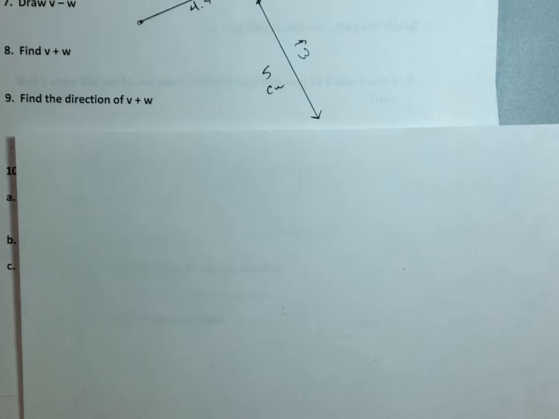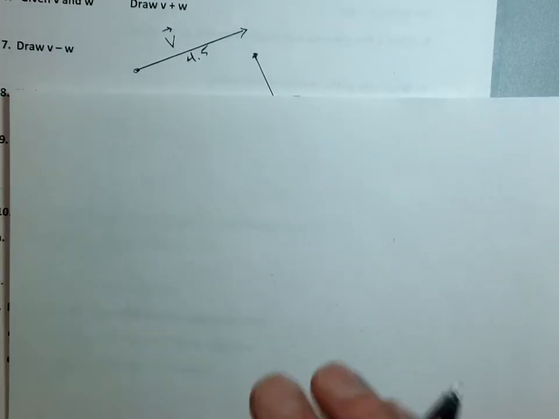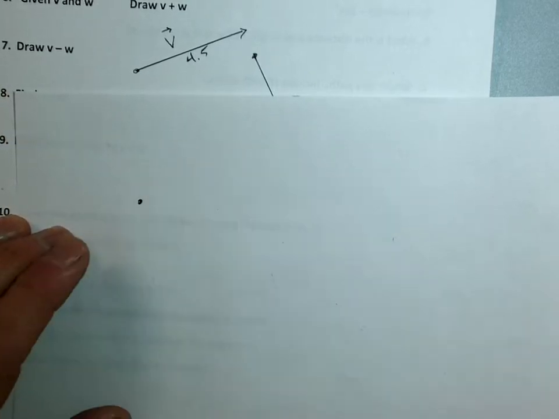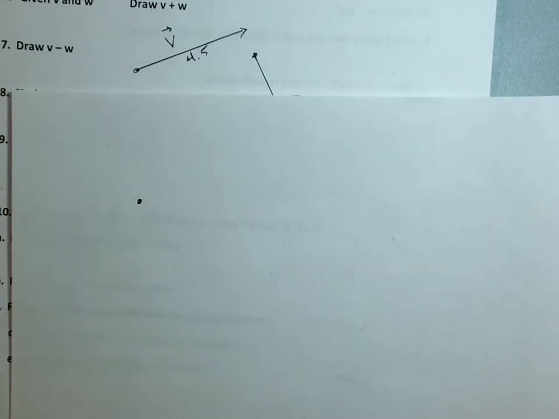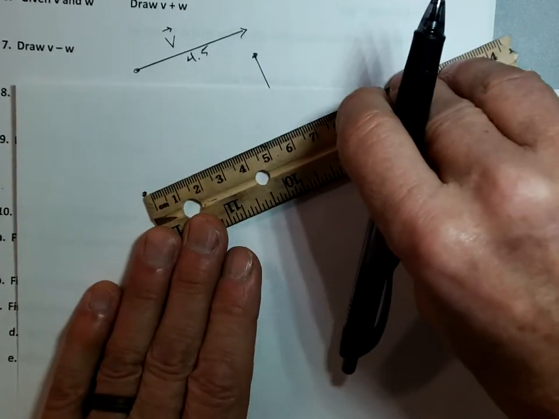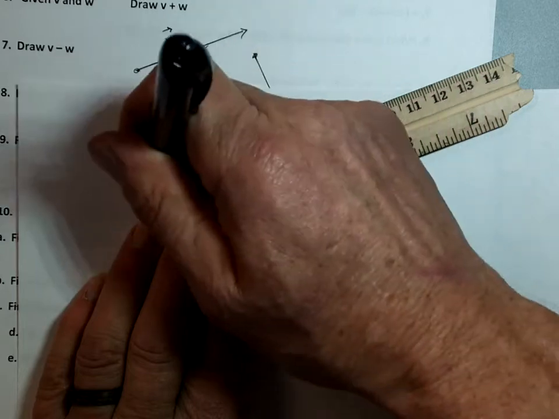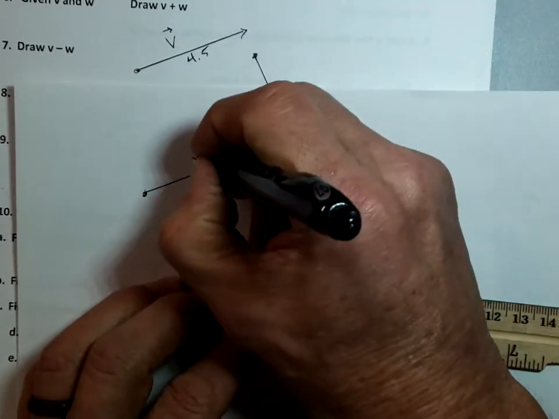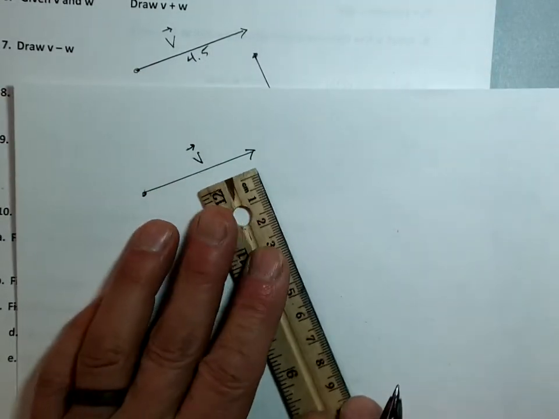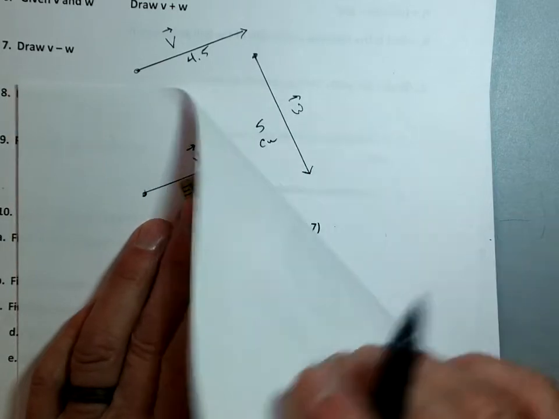Sorry, Zoe, you missed it. So I'm going to draw this head to tail, which is the easiest way to do it. I'm going to redraw V, same direction, 4.5. So I'm just going to copy V down. There's V. And to add it, I attach W, which is 5.